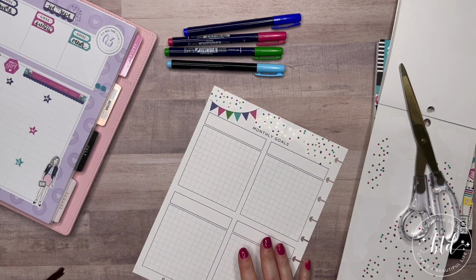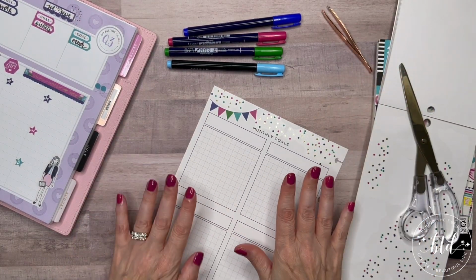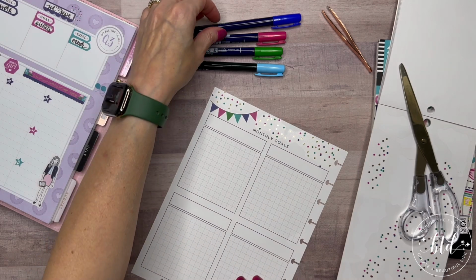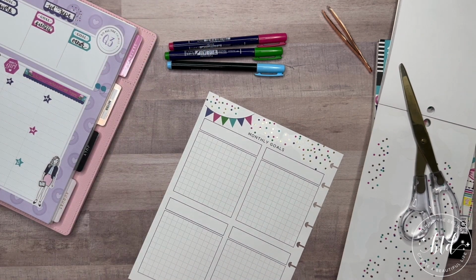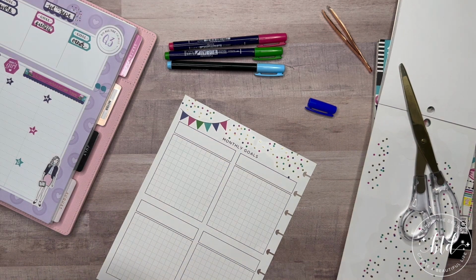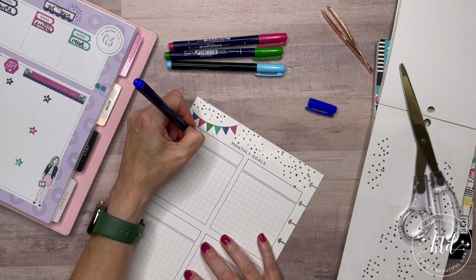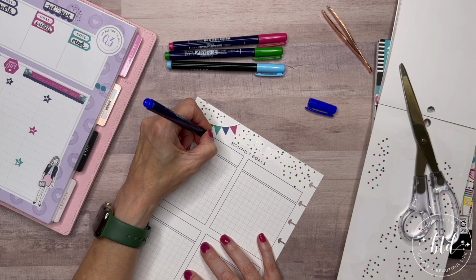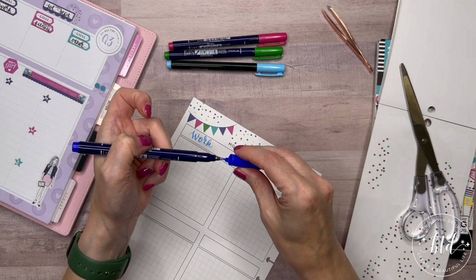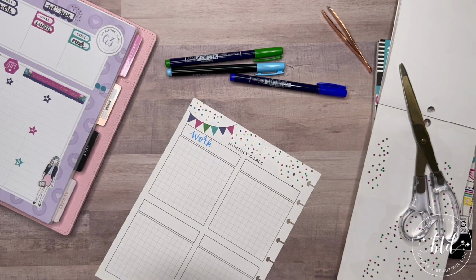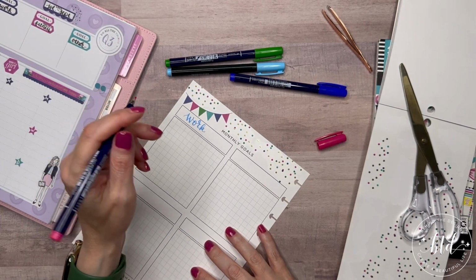All right, so here's what I'm going to do, at least for mine. I'm going to still add some more stickers, but I want to get some things in here first. So I'm going to do this one as work. And it's not an exact match in color, but it's pretty close.